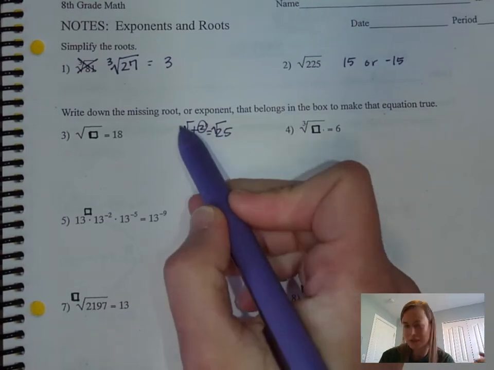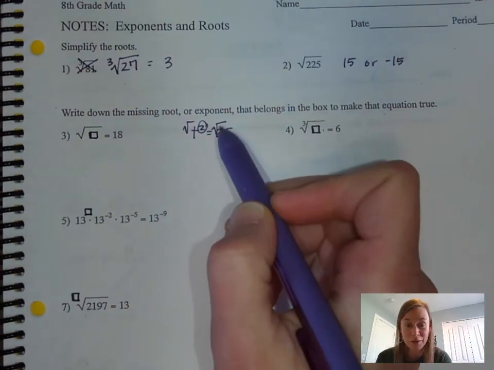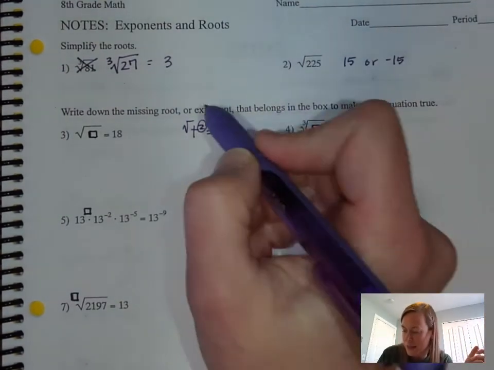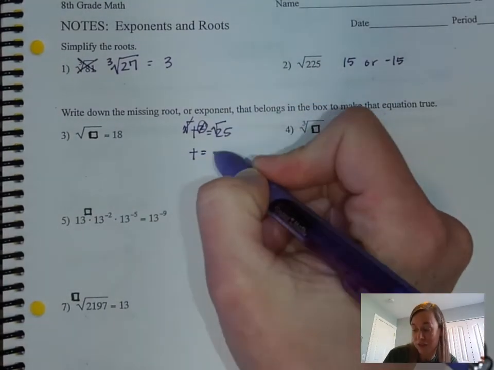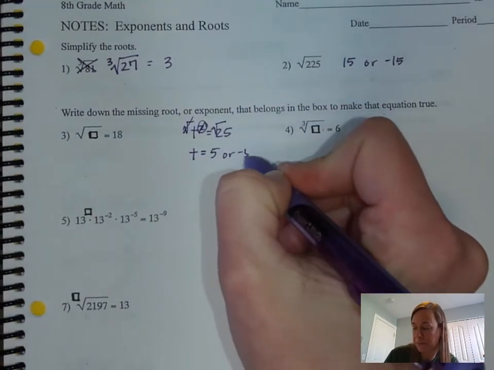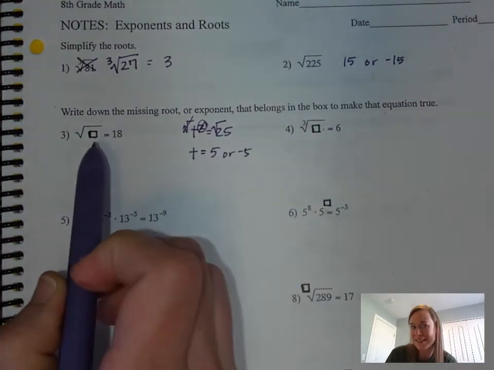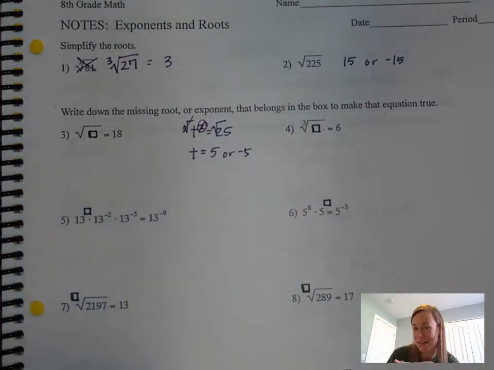So when there was a 2, we took the square root. If there had been a 3, remember we took the cube root, right? And then this canceled out with that, and we were left with t equals what that equals, which is 5 or negative 5. Okay, so kind of the same idea here, except backwards.